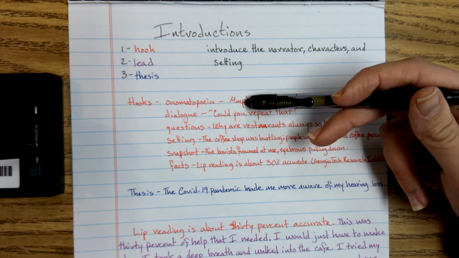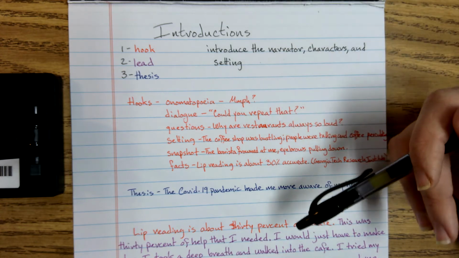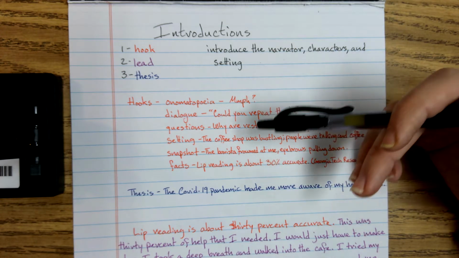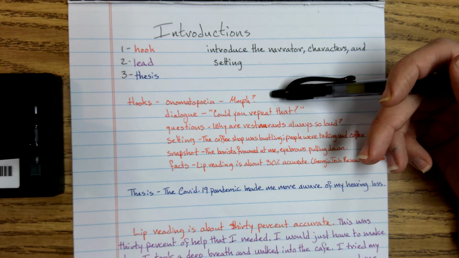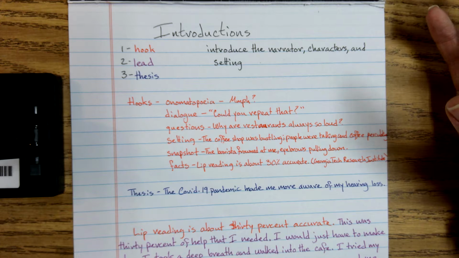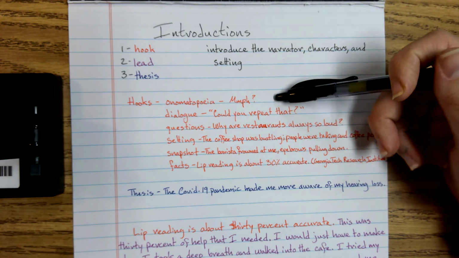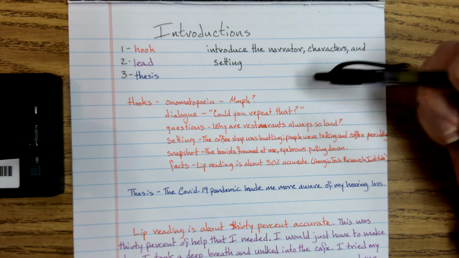Those are all onomatopoeia, and you can start with a sound effect, which would be a way to grab your reader. Because if the very first line in your story is "bang," that's going to grab your reader's attention because you're like, okay, what happened? Was it a gun? Did someone slam a door? What's going on, right?